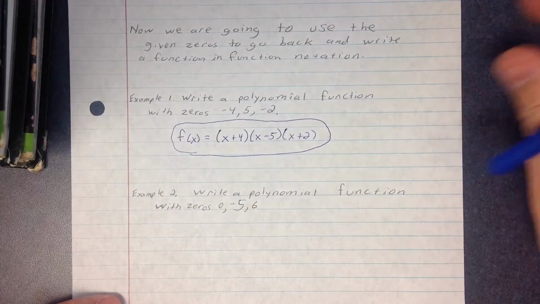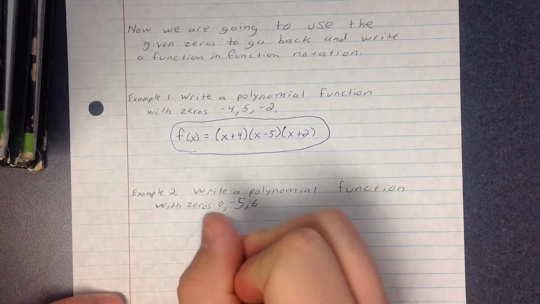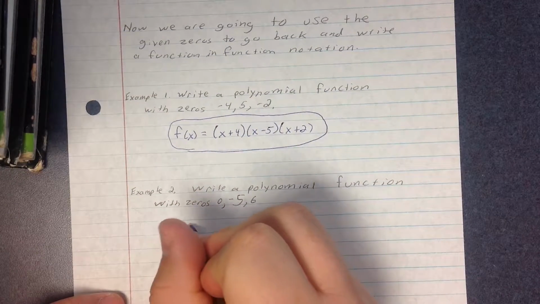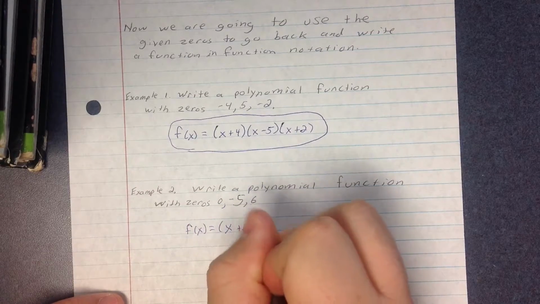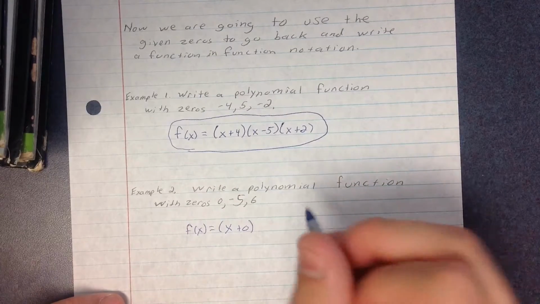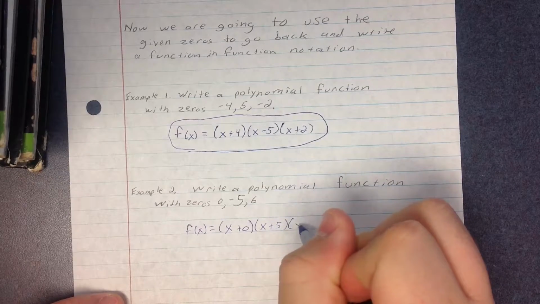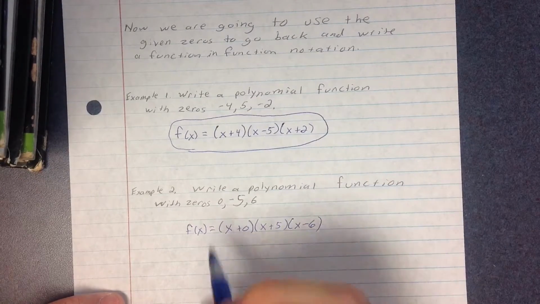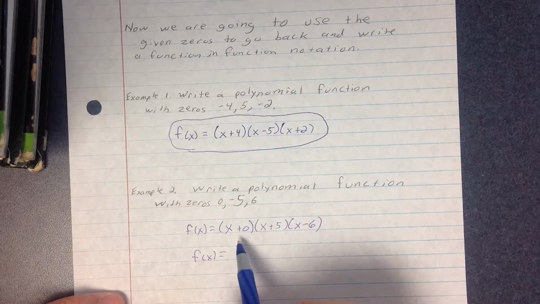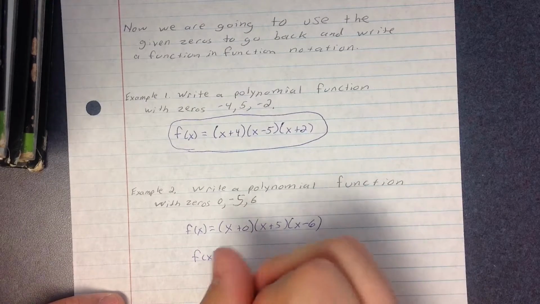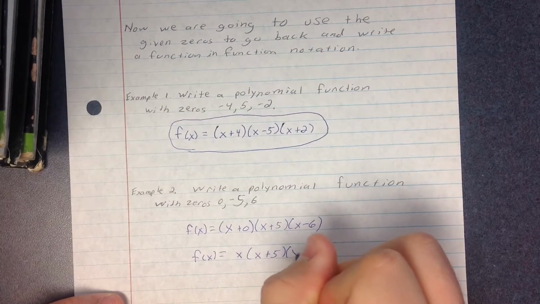So the second example, write a polynomial function with zeros 0, negative 5, and 6. Now, 0, so we'd say f of x equals, if you wanted to put x plus 0 or x minus 0 initially, you can. And then we'd have x, since it's negative 5, it'd be plus 5, and since it's positive 6, it'd be minus 6. The best answer, however, is since it's plus 0, I mean, really if it's 0, it's not even there. So the best answer would be x times x plus 5 times x minus 6.